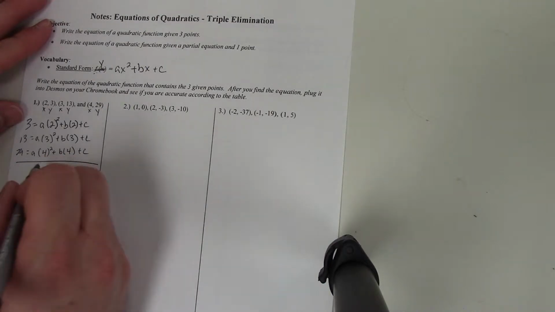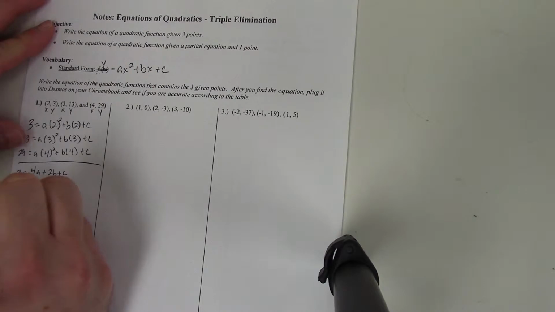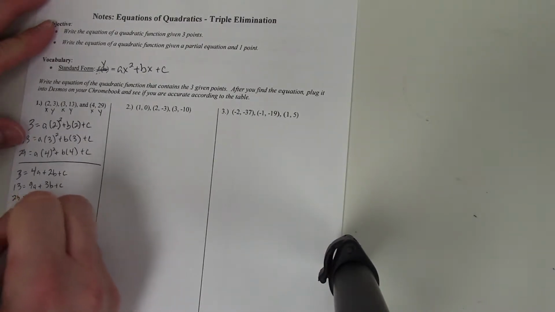Now, this step you might be able to start skipping after you get used to some of these problems, because what I can do next is now just simplify that. And notice all I'm doing is just switching the order here, just so that it looks more aesthetically nice. It's kind of what we're used to.